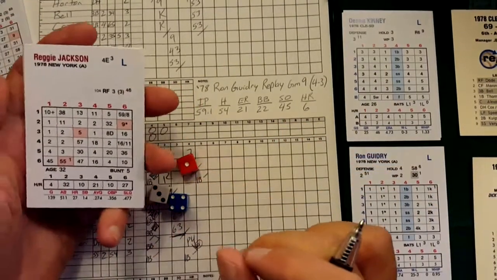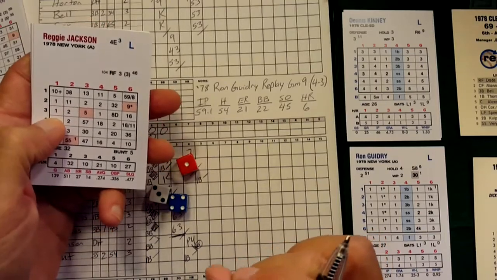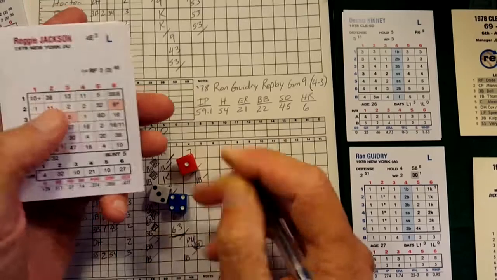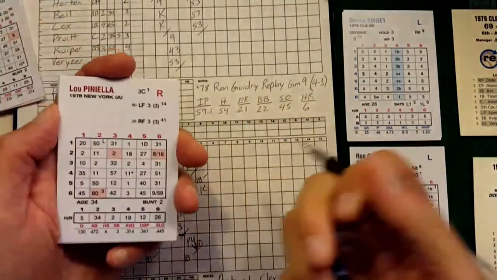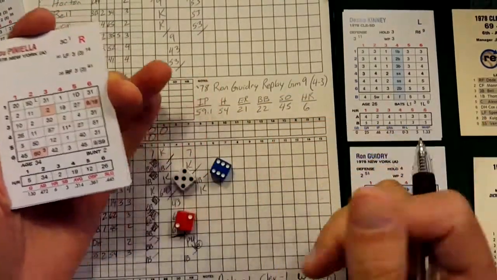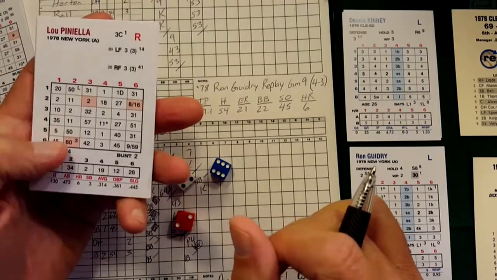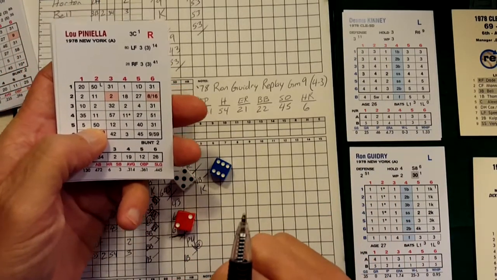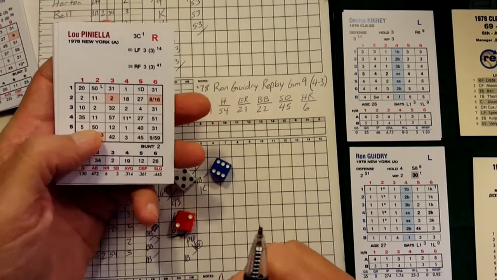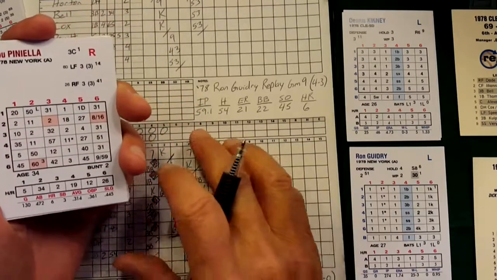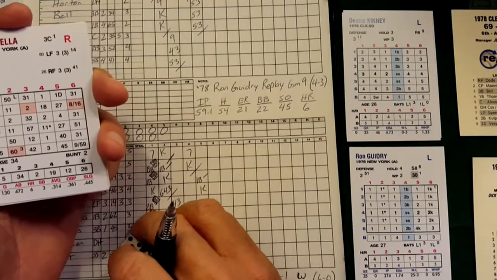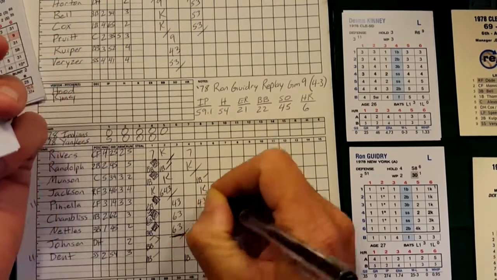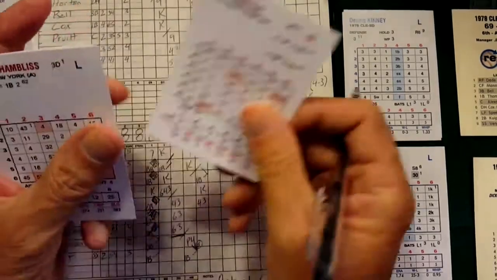A 1-3 for Reggie. It is a 1 and then a 1-4. It's going to be a strikeout. Two-five is a 50 for Lou Piniella. And then a 2-6 is a 54, column 2. It's a grounder to second. Runners advance 1 base. So Munson moves to second with 2 outs.